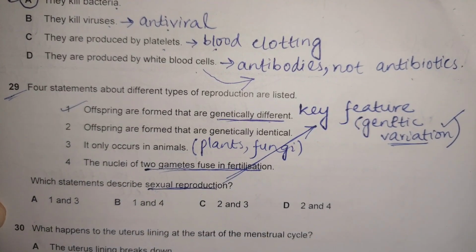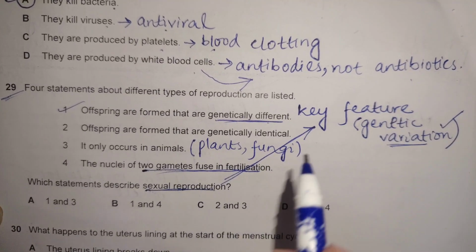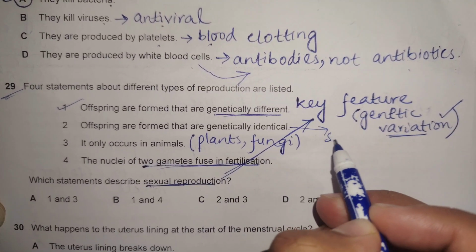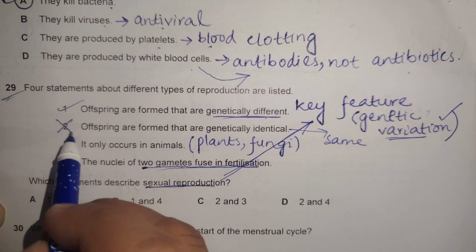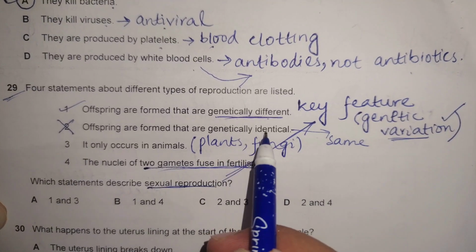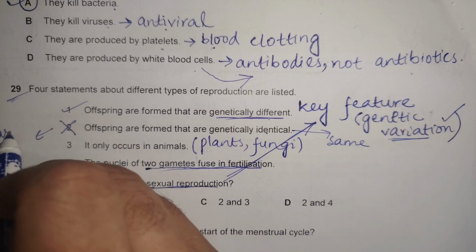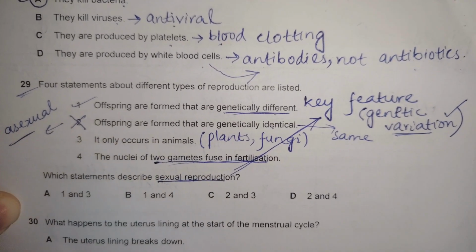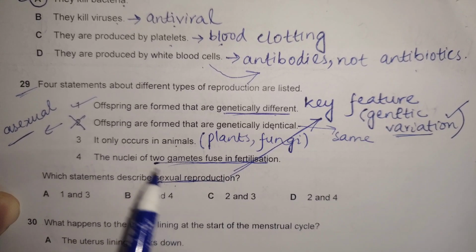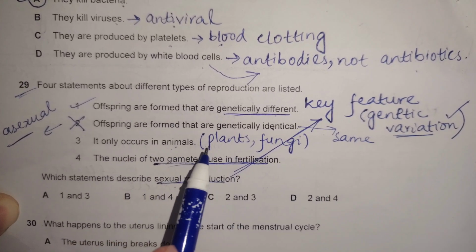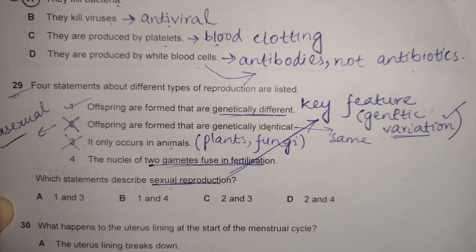Correct statement. Second one, offspring are formed that are genetically identical. Identical means same. When the students read this, they say that it is incorrect. Why? Because genetically identical is a feature of asexual reproduction. Students know this. Third, it only occurs in animals. Sexual reproduction only occurs in animals. They understand that this is wrong because it also happens in plants and fungi.